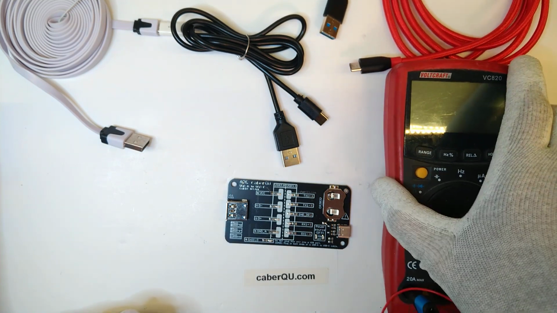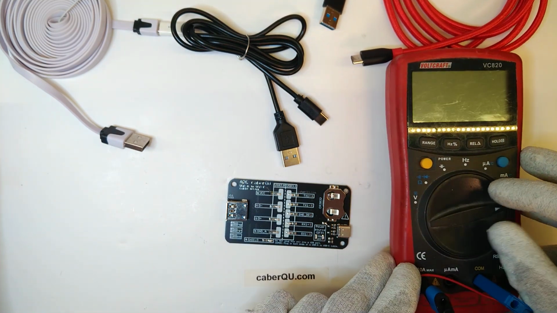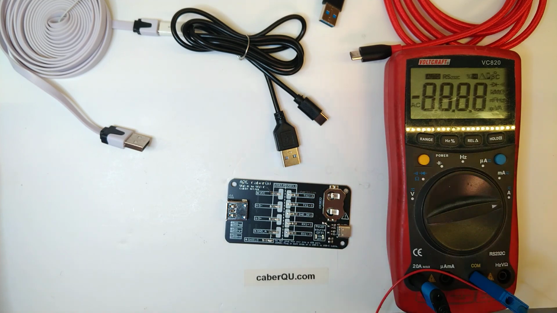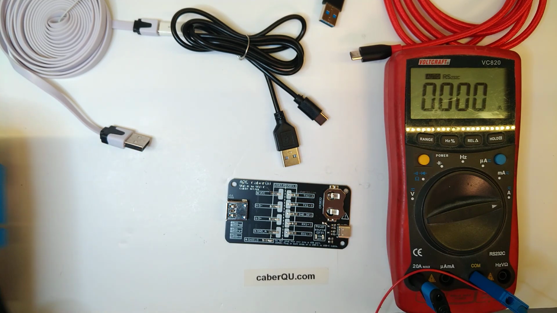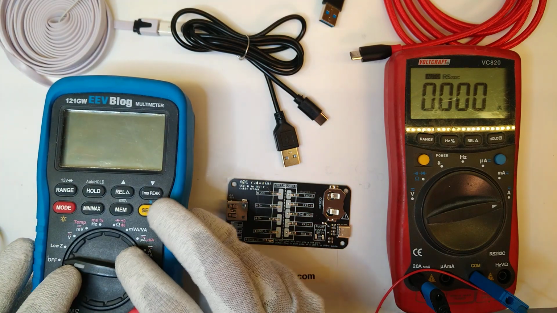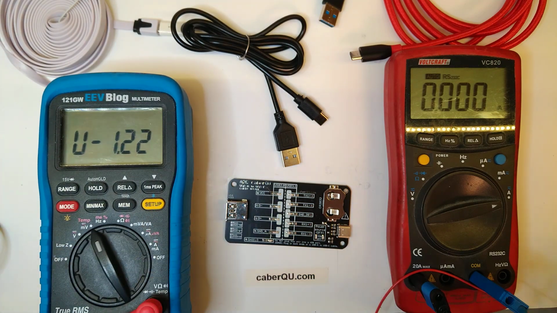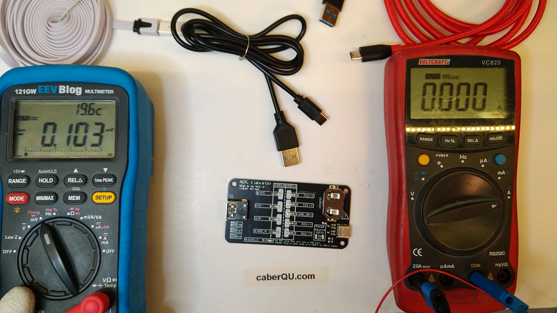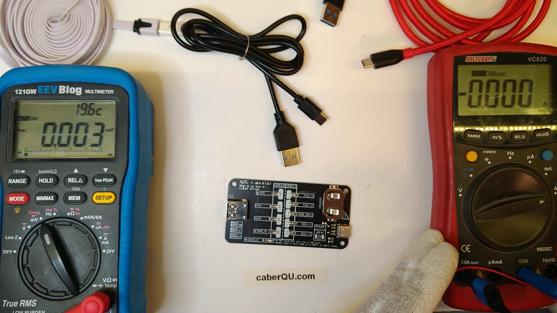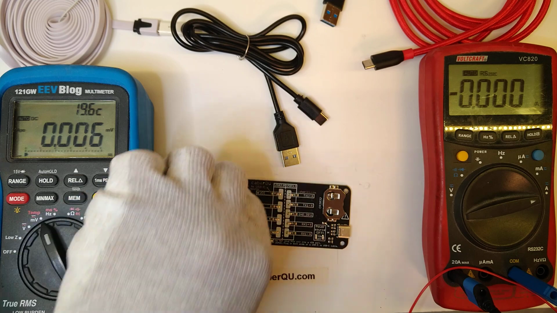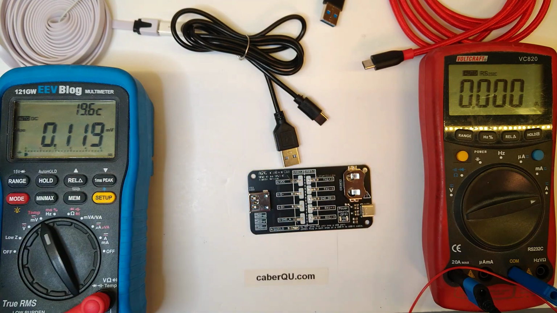So first, let's bring in the multimeters. This multimeter on the right hand side here, the red one, is going to be used to measure the current. Right now it should display almost 0, yes, exactly 0. And the one on the left hand side, which is going to beep in a second, is going to measure the voltage across the cable while we are supplying a constant current through it.